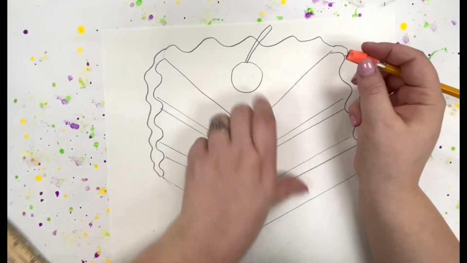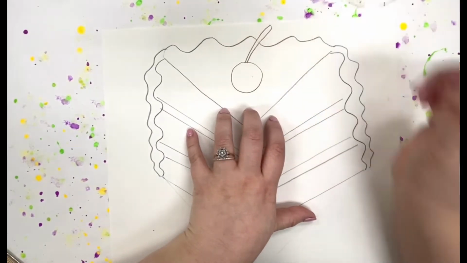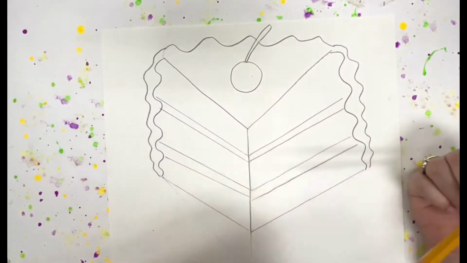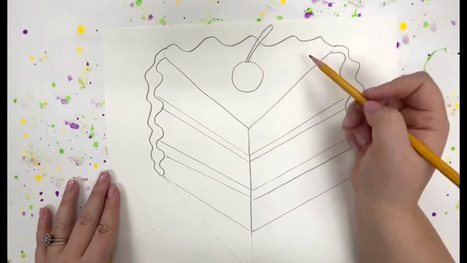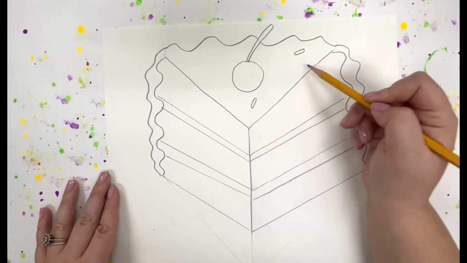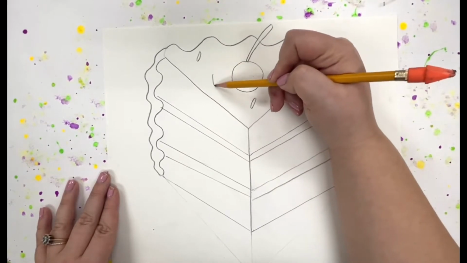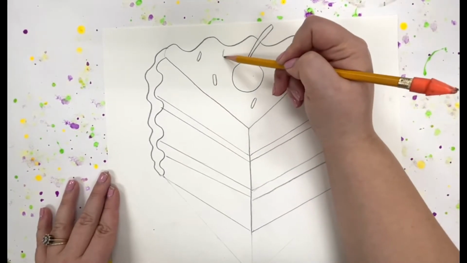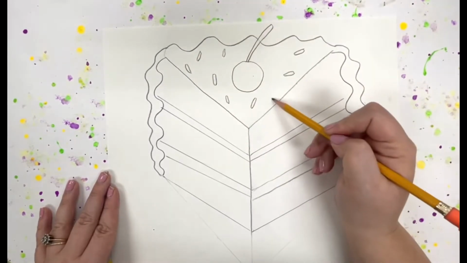You see how it overlaps right here? I'm just gonna erase that line to show that illusion that my cherry is on top of my frosting. Okay, so I am going to now add my sprinkles since I have them on the brain. And I'm just gonna add them randomly. And I'm just doing kind of skinny ovals to kind of show sprinkles.